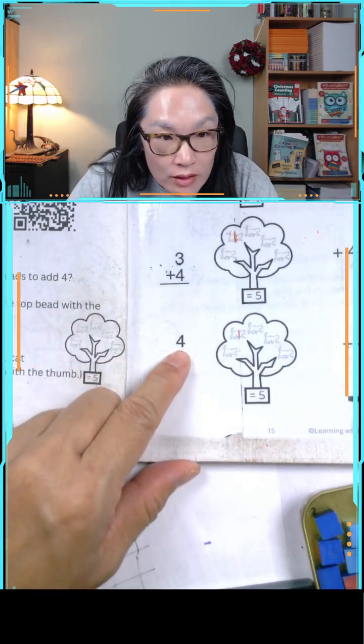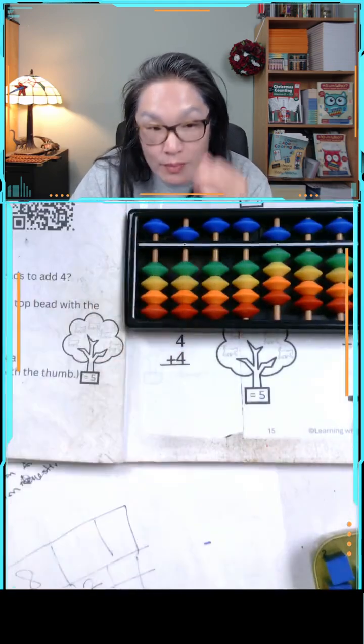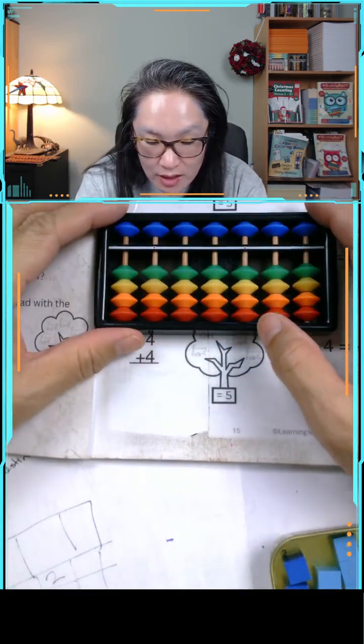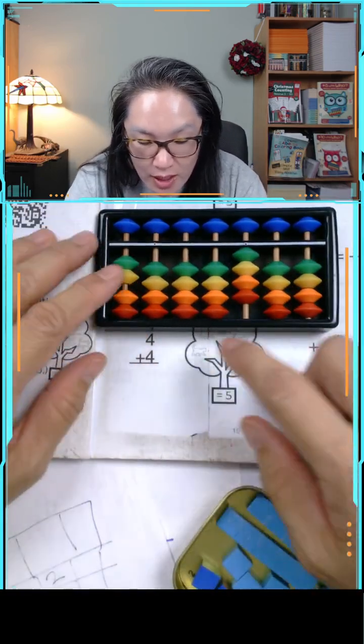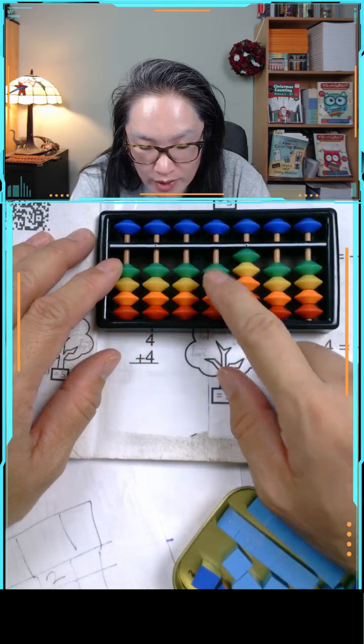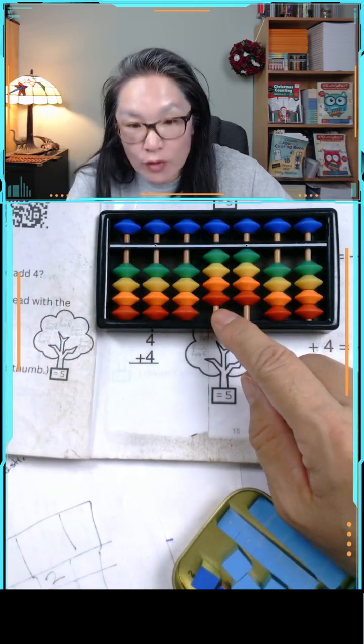We have a 4 and a plus 4. So we're not going to memorize 4 plus 4. What we're going to do is understand the concept. We're going to have the 4 on the abacus, right? And I want to add the 4. Now, there's not enough beads to add the 4, but guess what? I don't want to do this because that would just be 44.